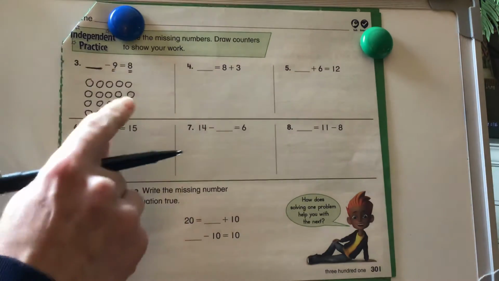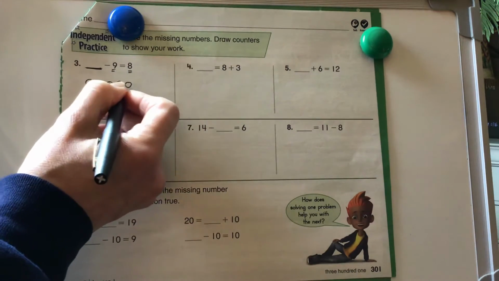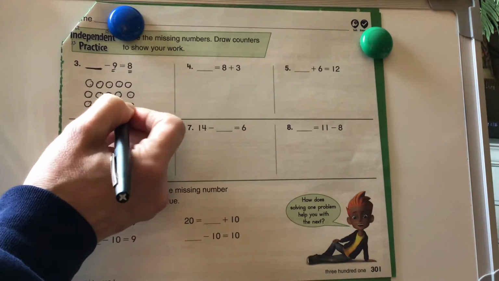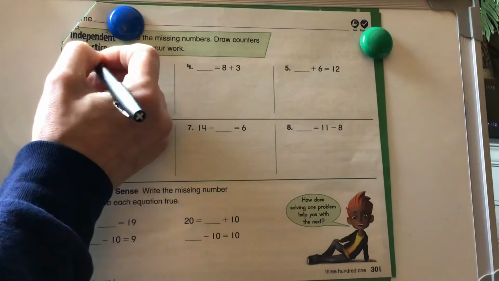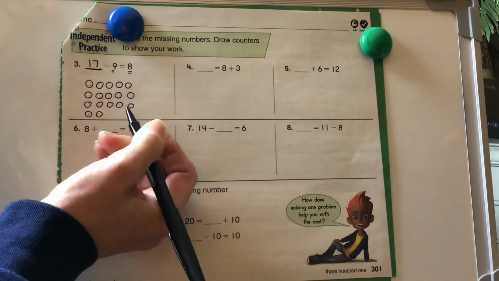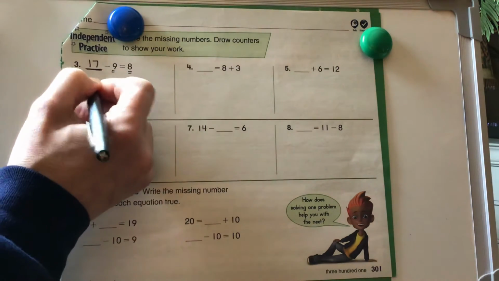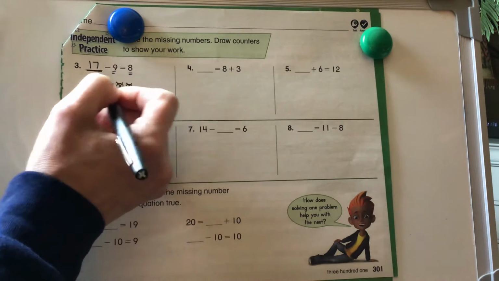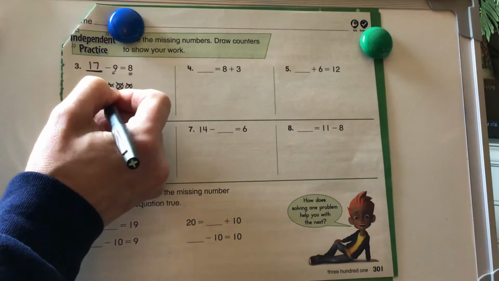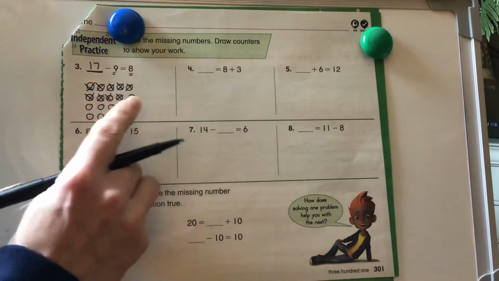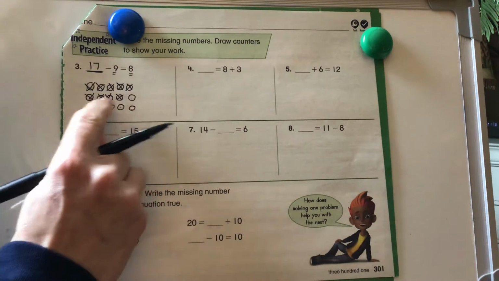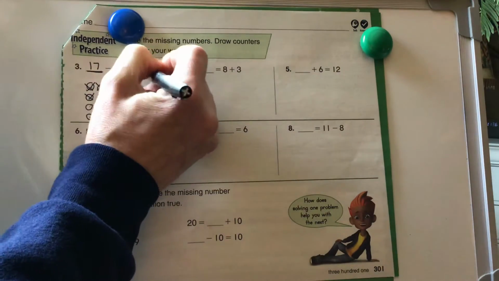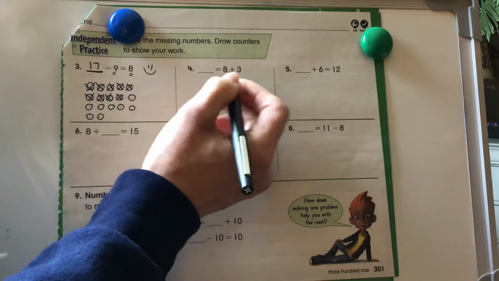So now let's figure out our total. 1, 2, 3, 4, 5, 6, 7, 8, 9, 10, 11, 12, 13, 14, 15, 16, 17. So we have 17 total. 17 minus 9, let's check it. 1, 2, 3, 4, 5, 6, 7, 8, 9 equals 8. Let's count. 1, 2, 3, 4, 5, 6, 7, 8. Yep, that's correct.